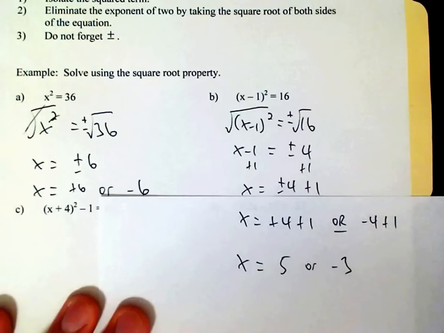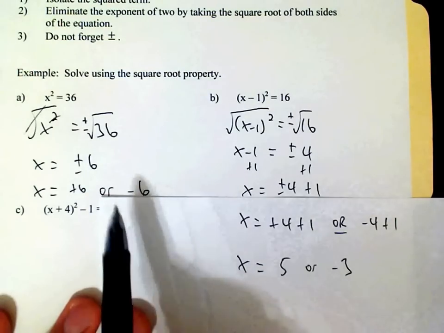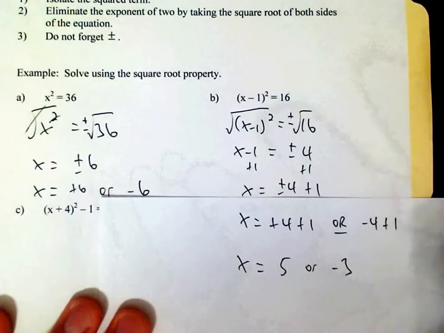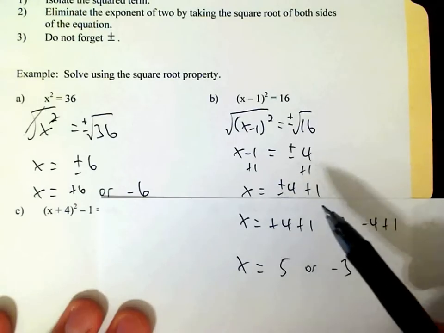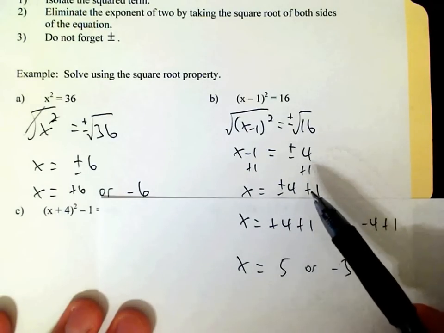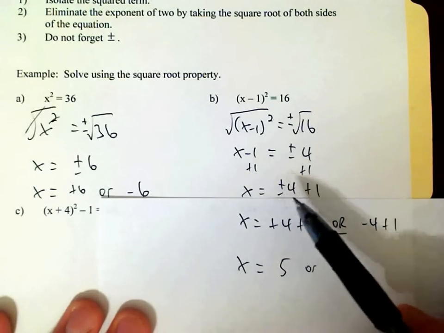A lot of people will think that it's going to end up being plus or minus 5 because they'll think of it as plus or minus 4 and you add the 1, you get plus or minus 5. That's not the case. You always want to separate the plus and minus. If you have a plus 1 or a minus 1, whatever it may be, add it to the plus or minus number. Just keep that in mind. Separate.